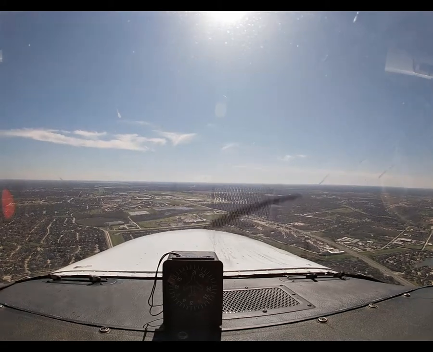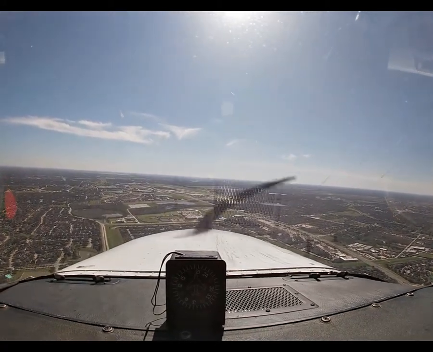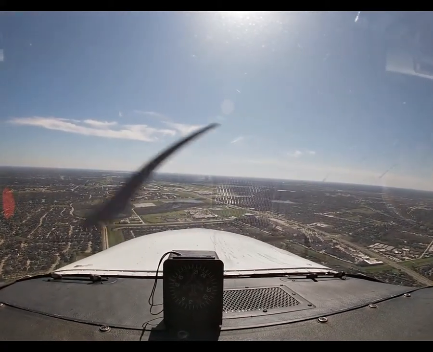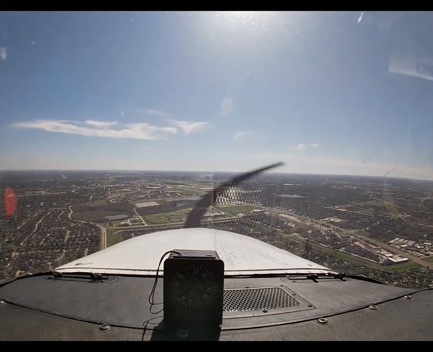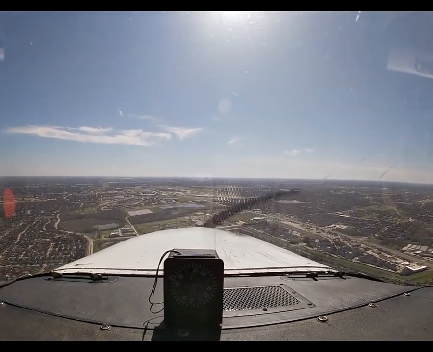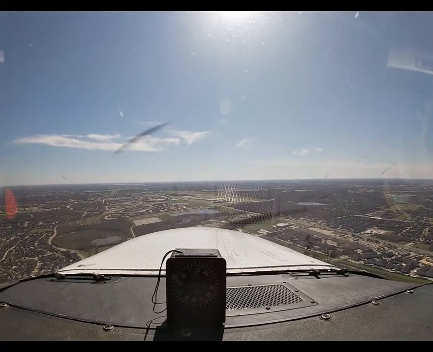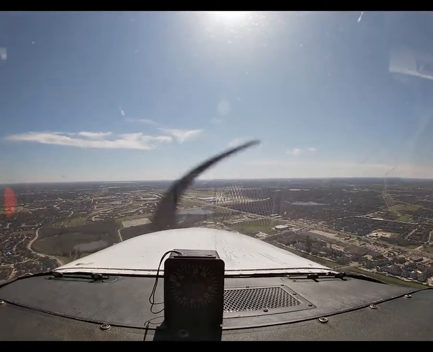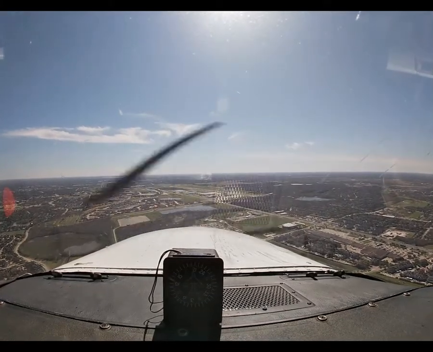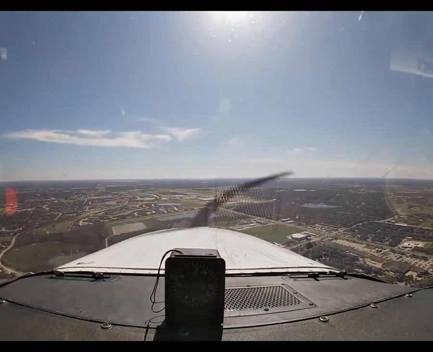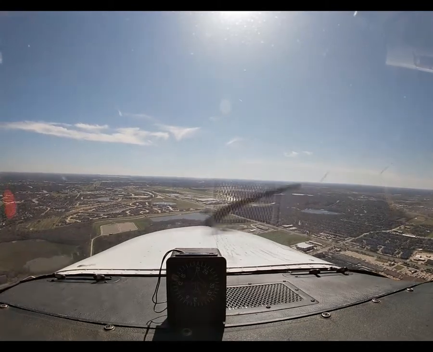Landing lights on, taxi lights on, fuel both, mixture rich. Gear down. We have reached the pattern altitude, a little bit of power.